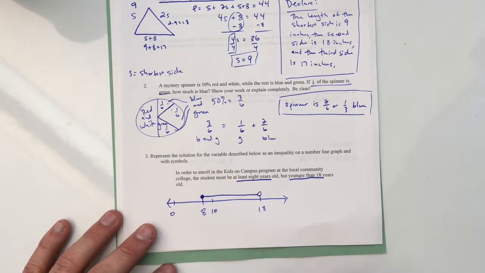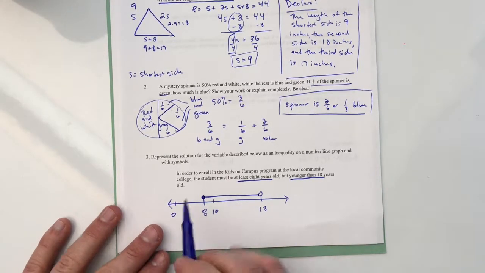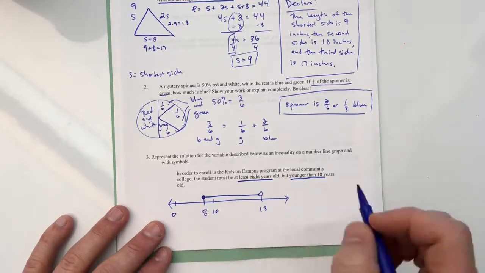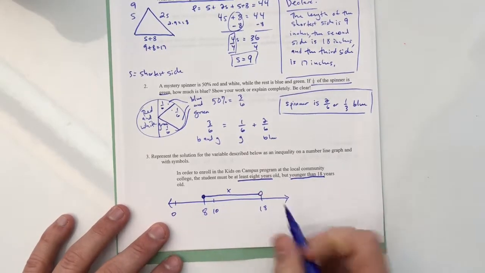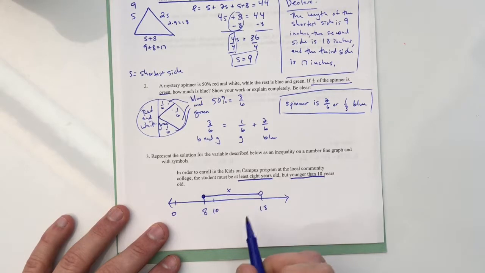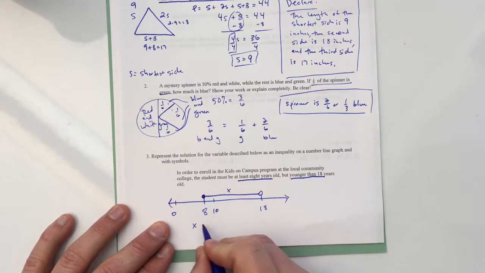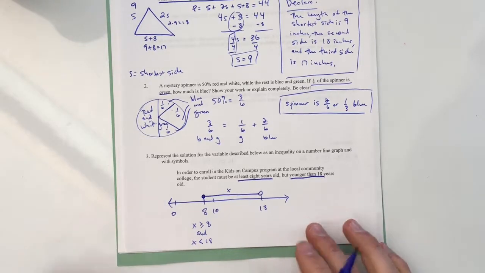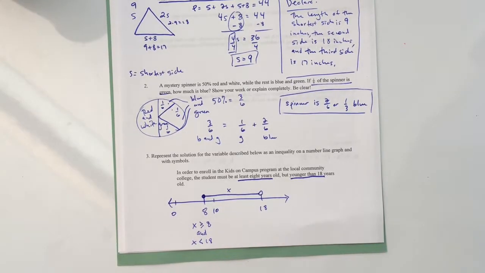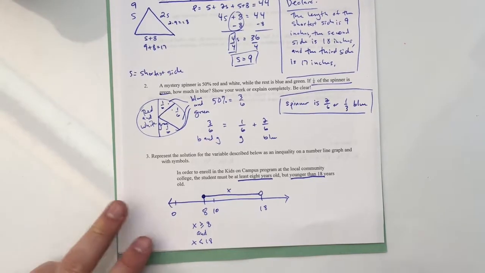Now I need to write an inequality with symbols. Well, we'll say this is X. X is the age of the campers. X has to be greater than or equal to 8. And X has to be less than 18. So that's one way to do this. You can split it up into 2 different inequalities. Or we can write it as one inequality.